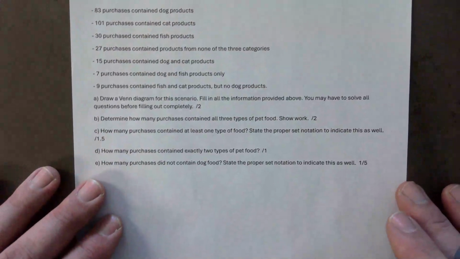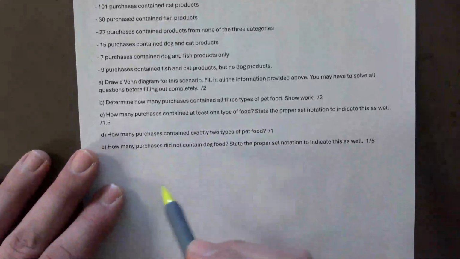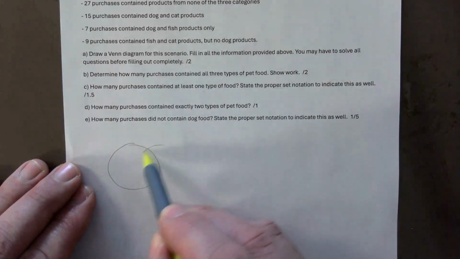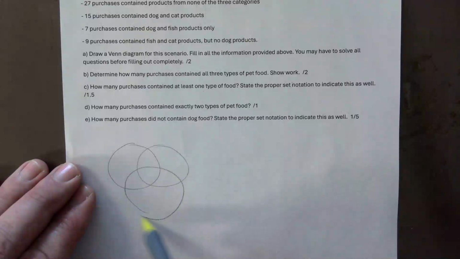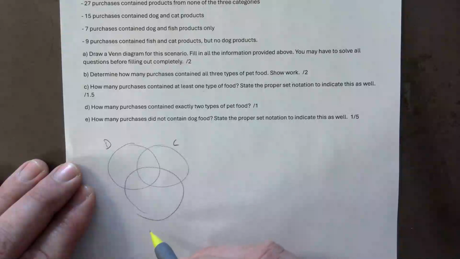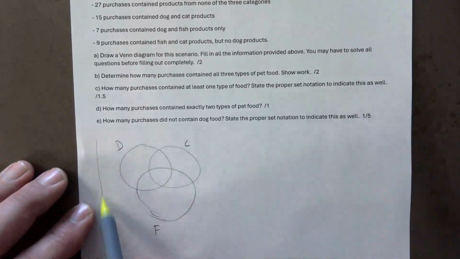All right, we'll just go over this real quick. You already read it and everything, so I'm just gonna cut to the chase here. So the way I did it, it had dog food, cat food, and fish, or products, I should say.